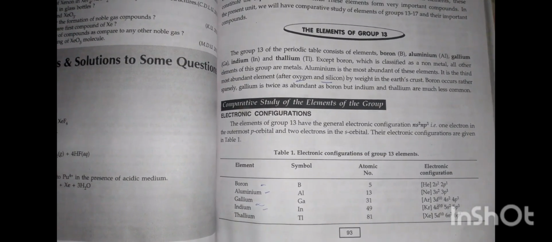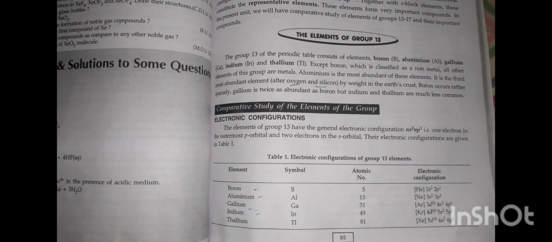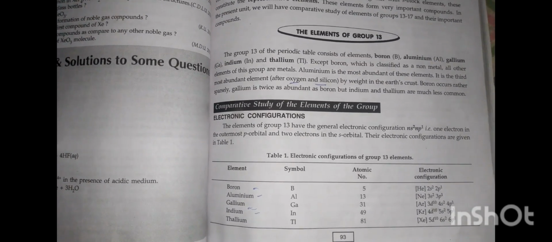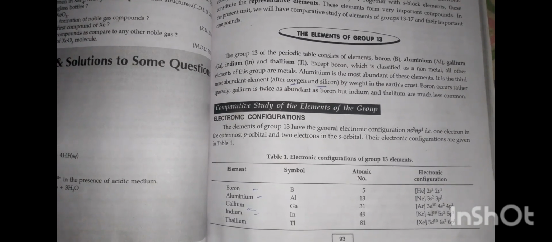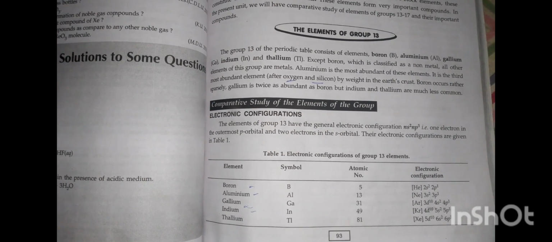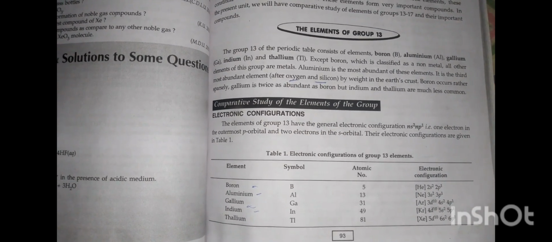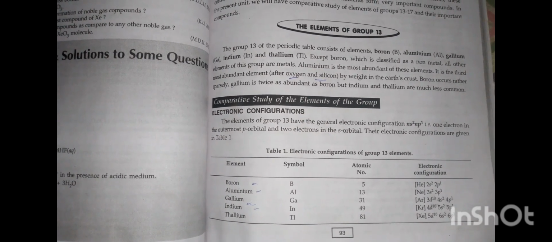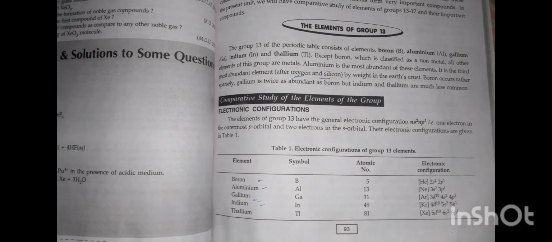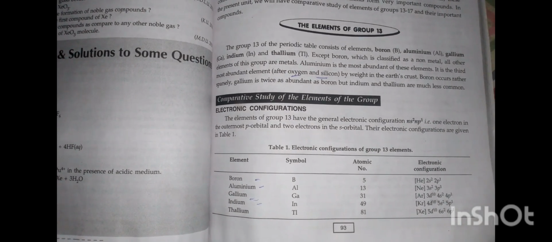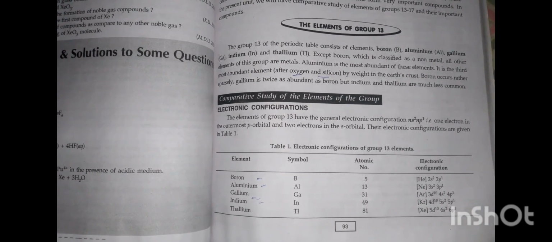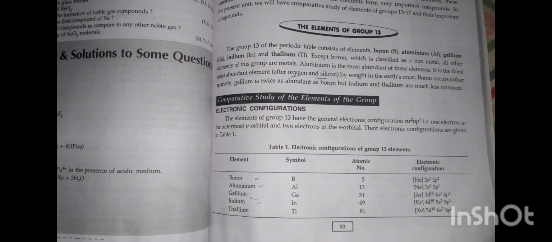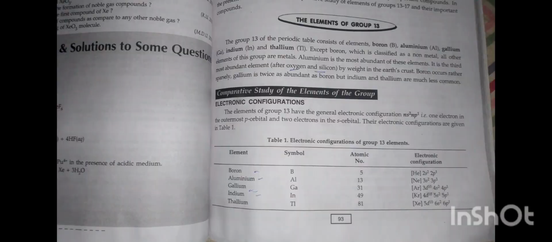Elements of group 13. Group 13 of the periodic table consists of the elements boron, aluminum, gallium, indium, and thallium. Except boron, which is classified as a metalloid, all other elements of this group are metals. Aluminum is the most abundant of these elements. It is the third most abundant element by weight in the earth's crust. Boron occurs rather sparsely. Gallium is twice as abundant as boron, but indium and thallium are much less common.